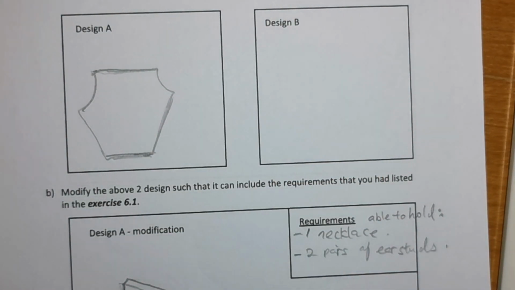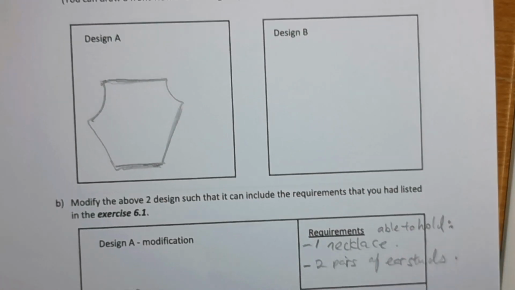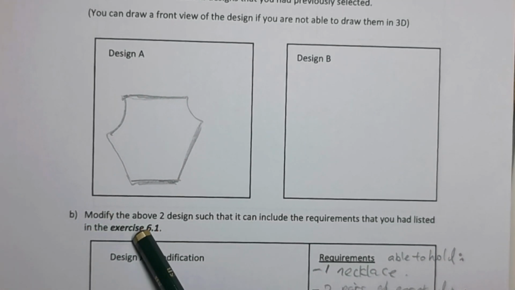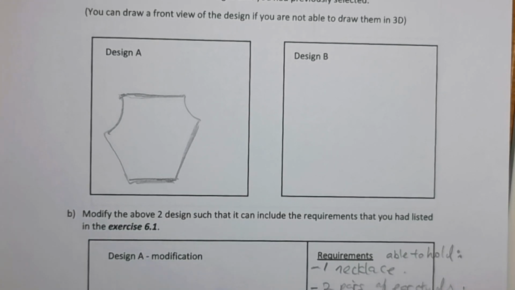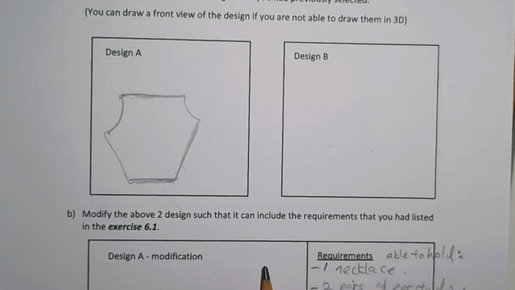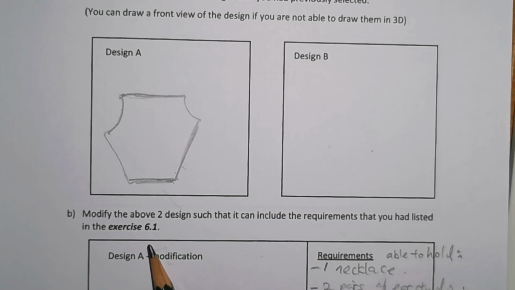A and B. Okay, for example, I chose one, right? Give you an example. If I choose this shape, the next part they ask you to modify the two designs down here, one design, two designs up here, such that it can include the requirements that you have listed in Exercise 6.1.